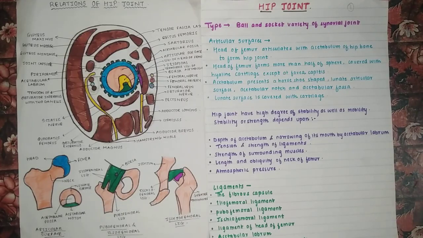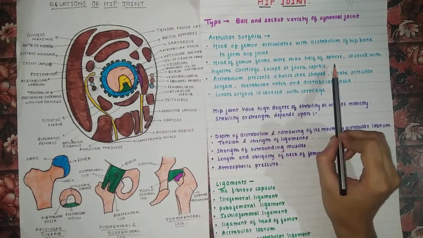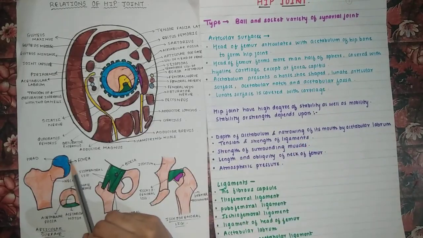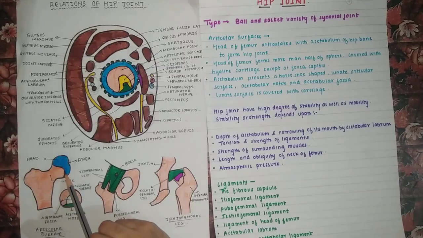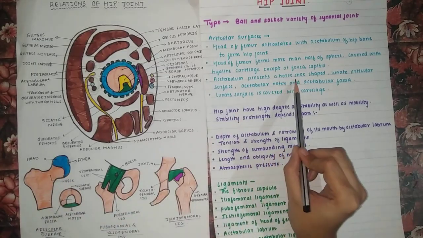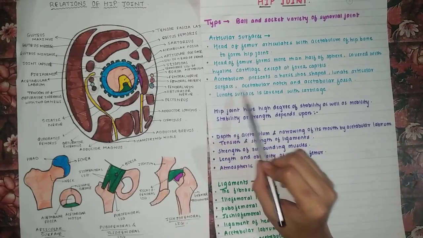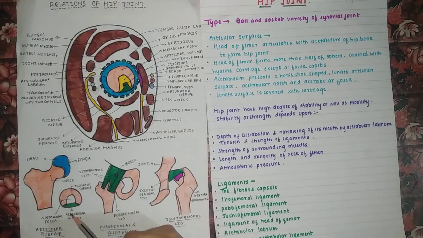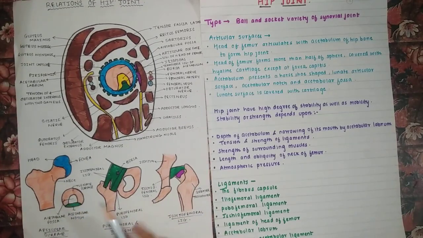Let's begin. It is a ball and socket variety of synovial joint. Articular surfaces. Head of the femur articulates with the acetabulum of the hip bone to form the hip joint. Head of the femur forms more than half of a sphere covered with hyaline cartilage except at the fovea capitis. Acetabulum presents a horseshoe-shaped lunate articular surface, acetabular notch and acetabular fossa.